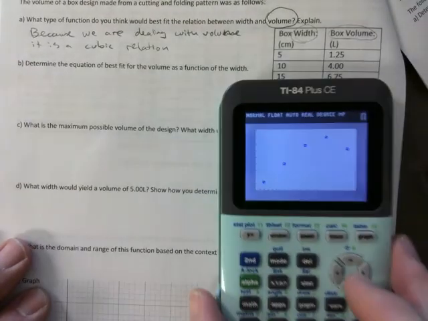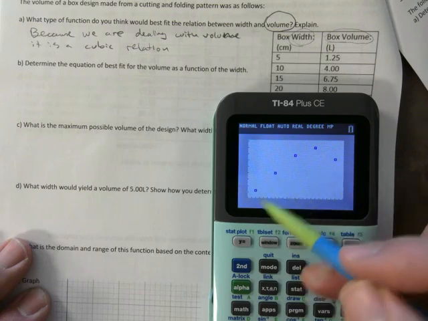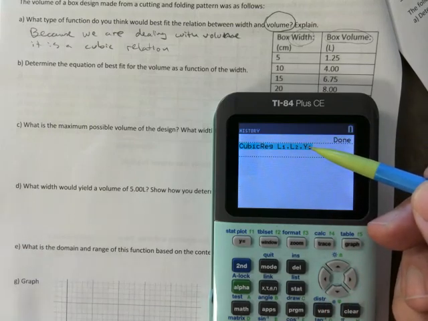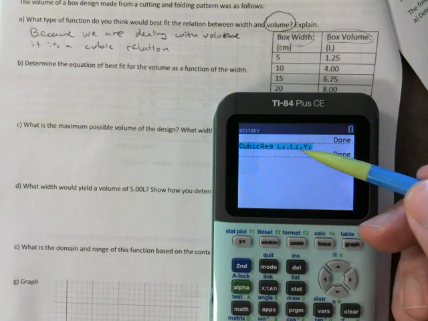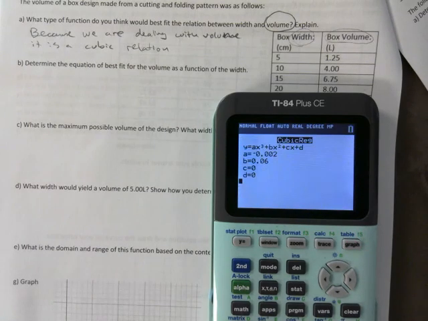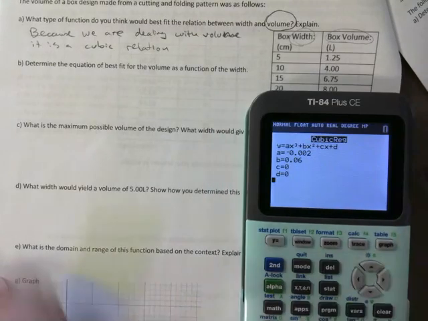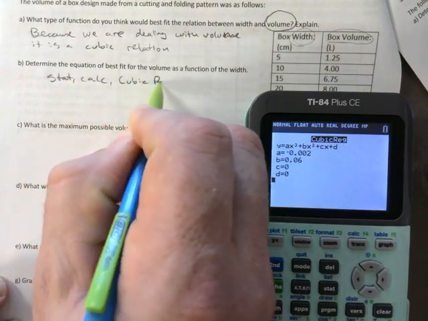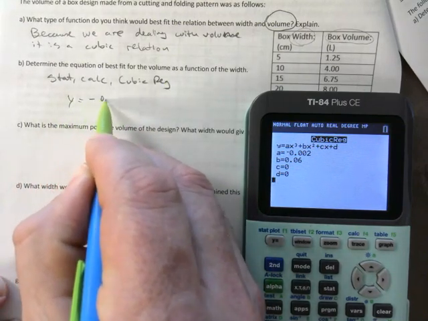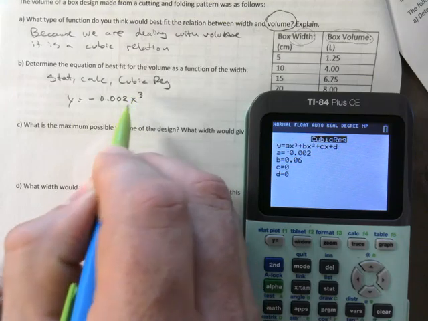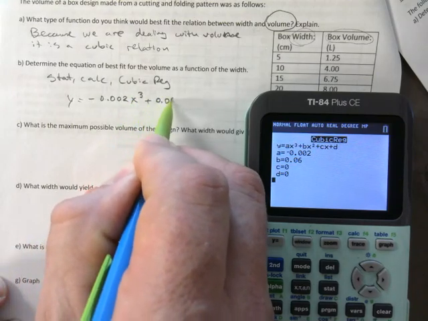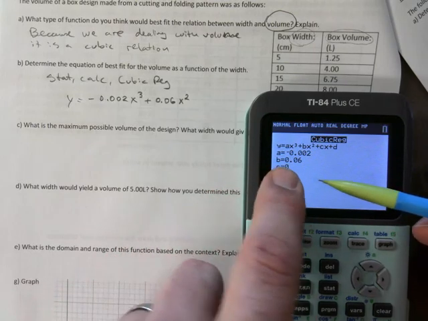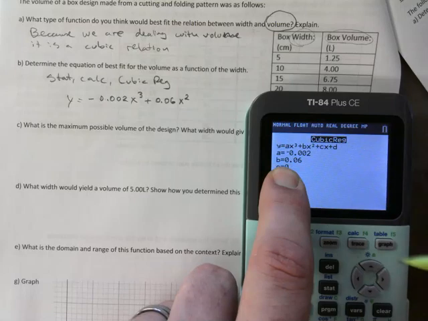So let's determine the equation that will result in the line or the curve of best fit. I'm just going to go to my home screen. I already did a cubic relation, so just copy paste that because it will use your new entries for L1 and L2. It speeds that up quite a bit. And there you have it. So stat calc cubic reg, and this is negative 0.002 x cubed plus 0.06 x squared, and everything else is 0.